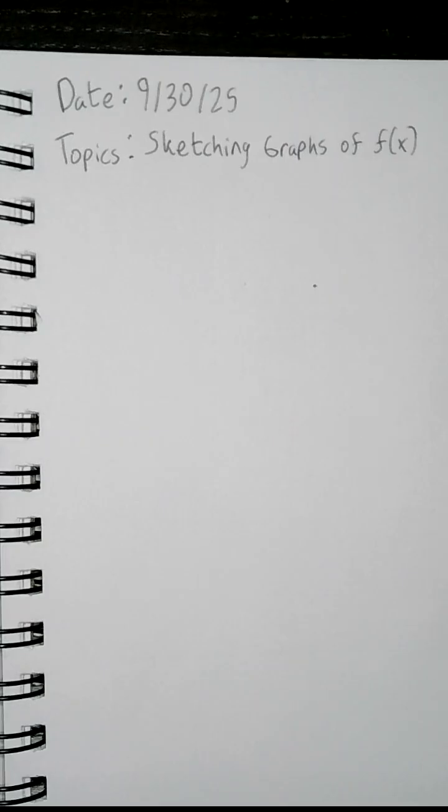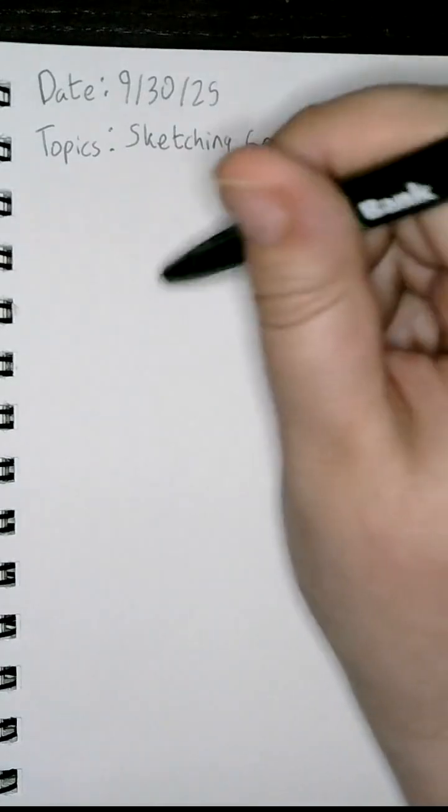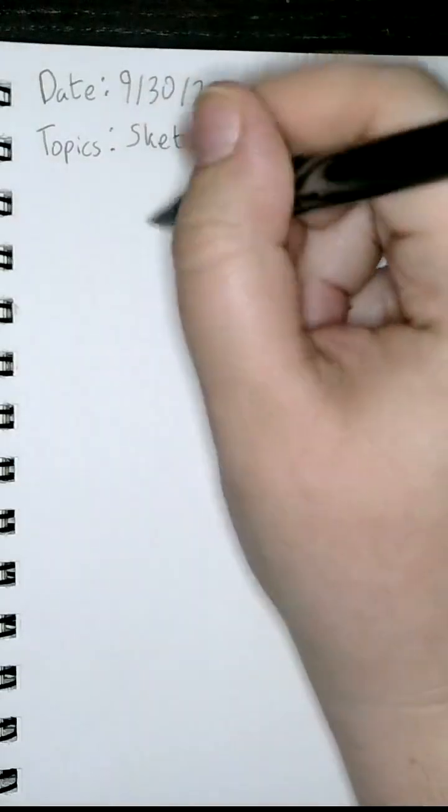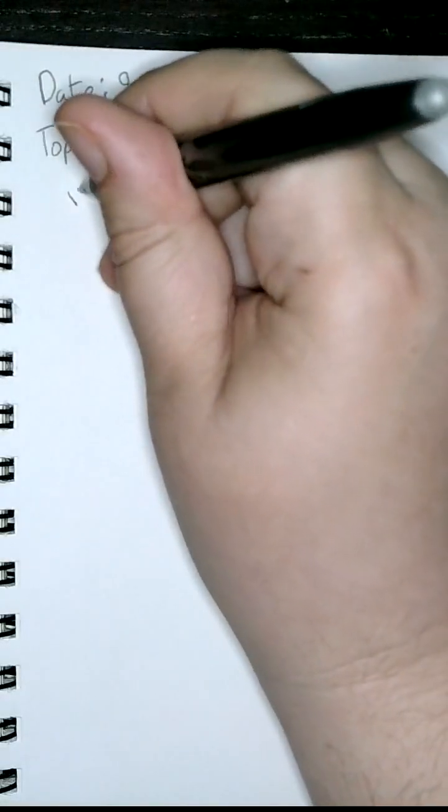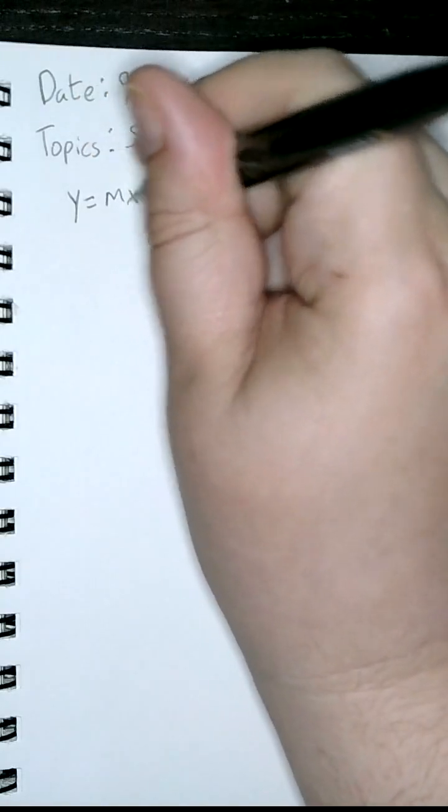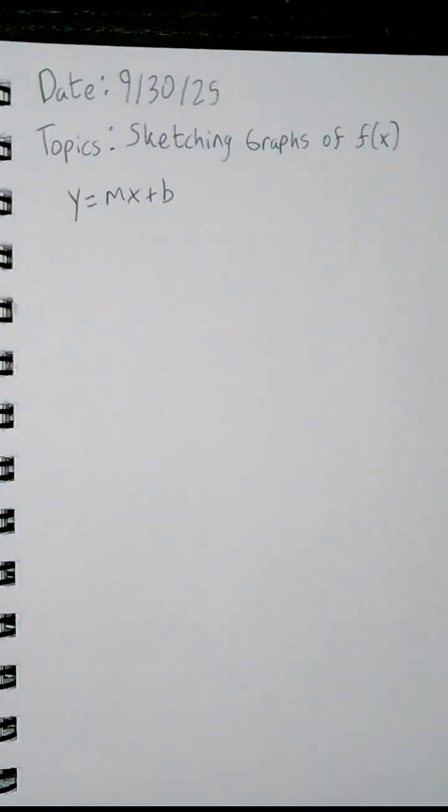So, let's talk about how to sketch a graph. In calculus, one of the things calculus allows us to do is to graph relatively accurate graphs of different functions. So we all know, or maybe we don't all know, suppose I have a function like y equals mx plus b. What would that graph look like?